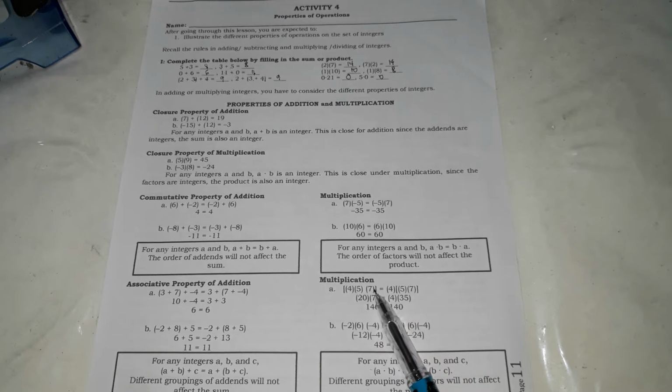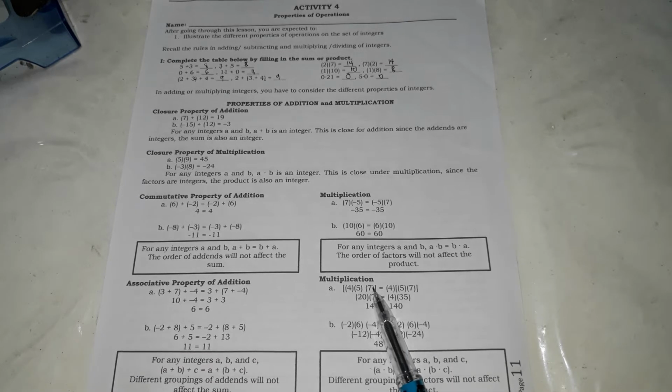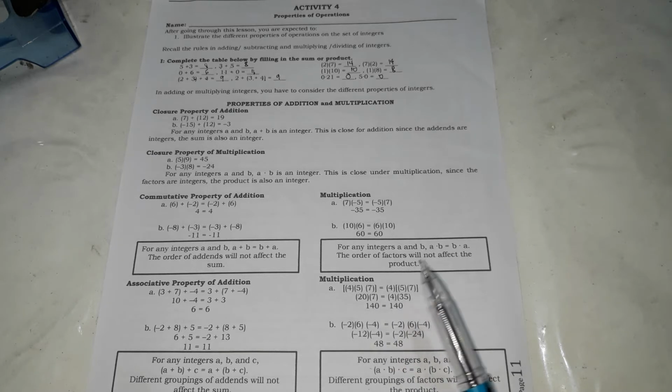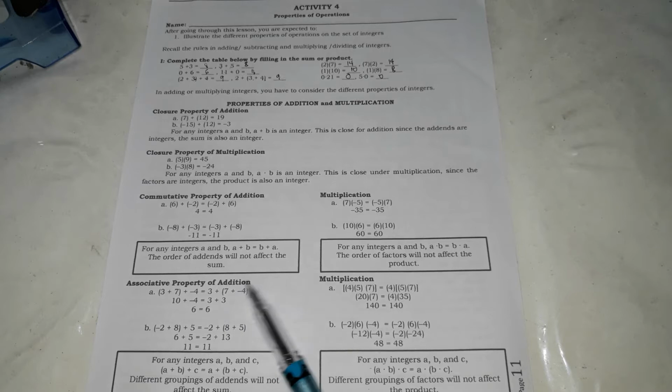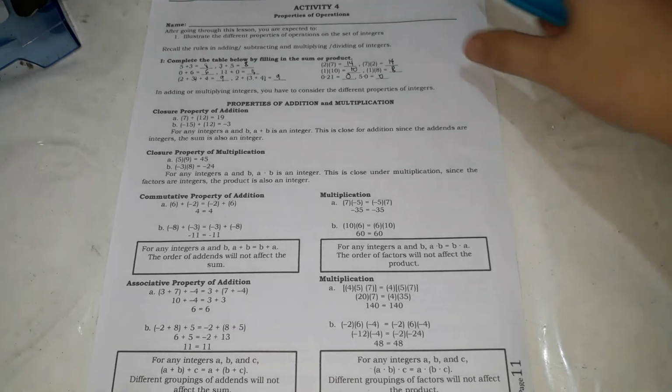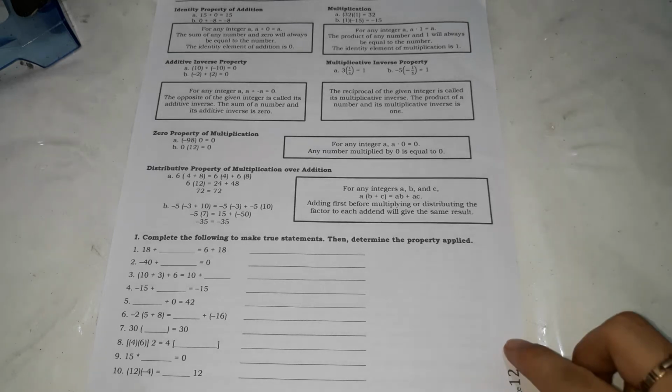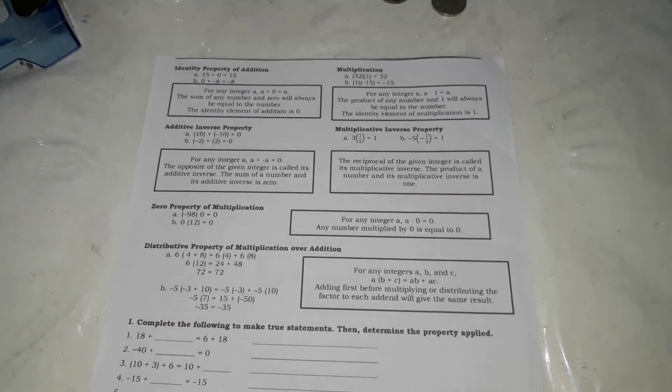Kasi basta pareho ng number, tapos times lahat, the answer should be the same. Kahit saan pa yung unahin mo. Kahit na 4 times 7 ang unahin mo, or 5 times 7, or 4 times 5, the answer should be the same. And that's associative property of addition or associative property of multiplication. Usually, may mga parentheses, that's associative property of addition or multiplication. Next property is the identity property of addition.